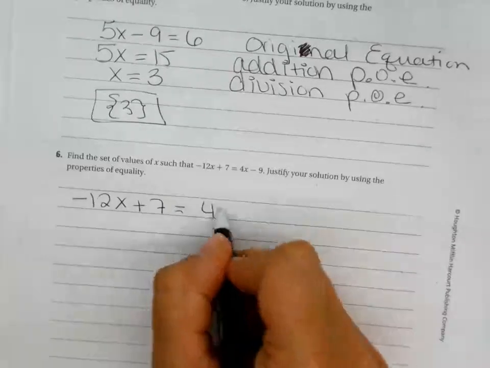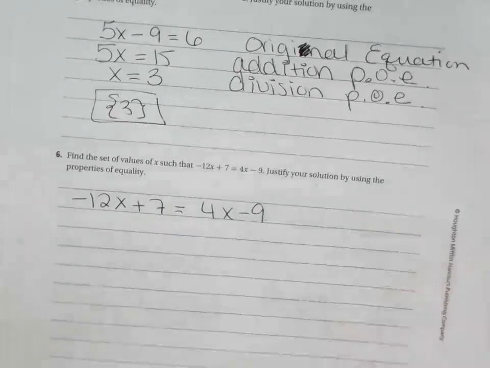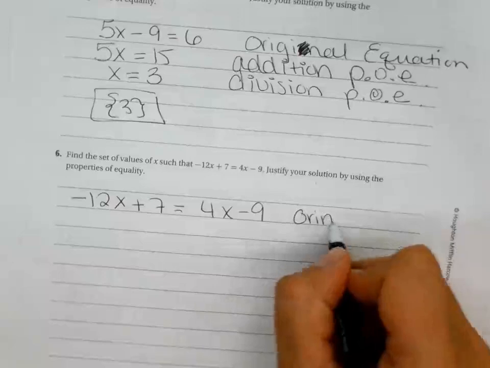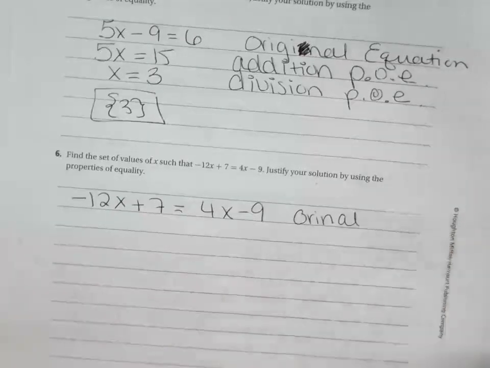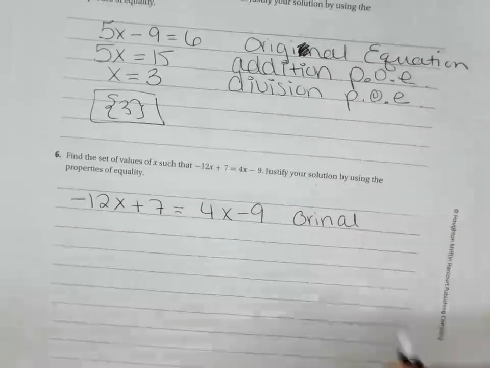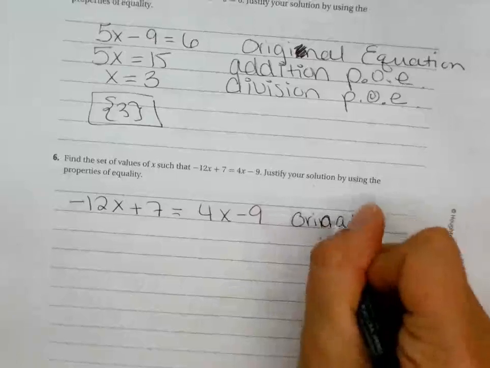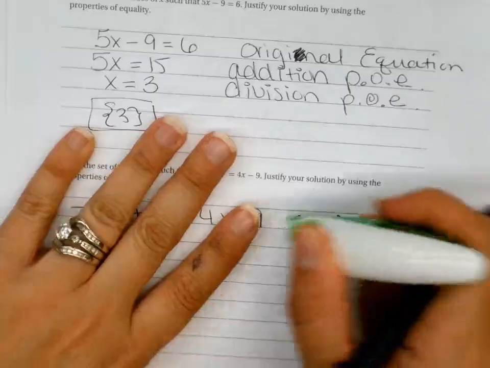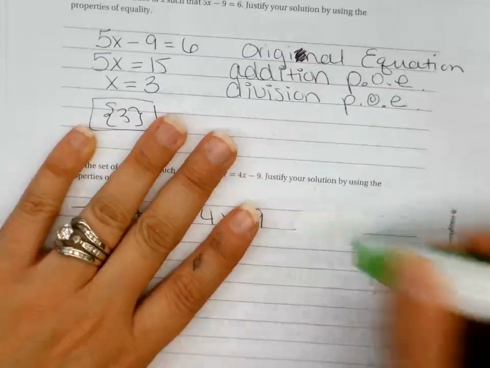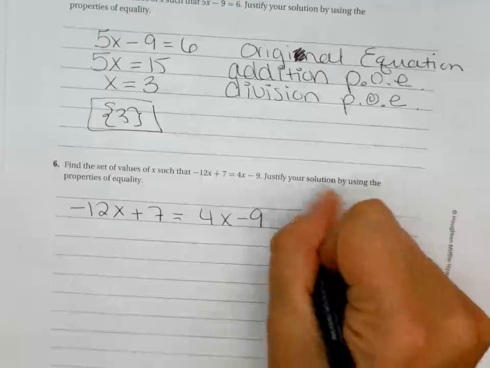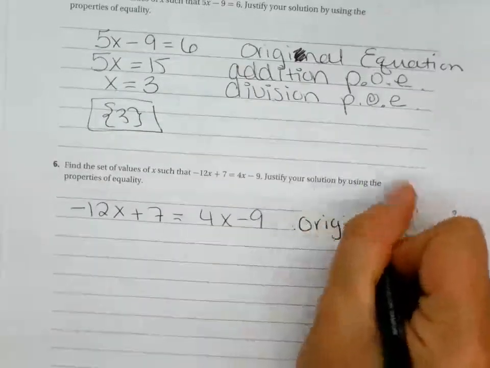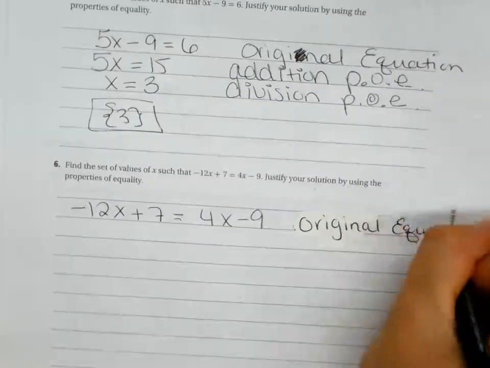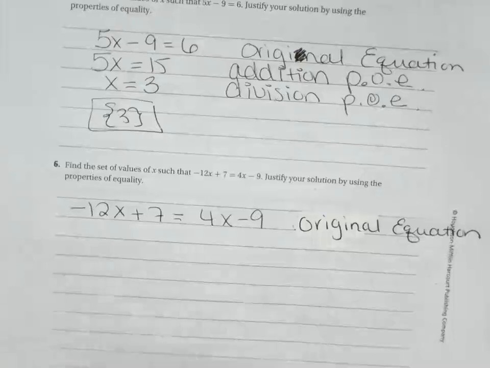Okay, so this is your original. Now I forgot the G. Wow. Don't even. Just here, I'll just rewrite it because apparently my brain is still sleeping.